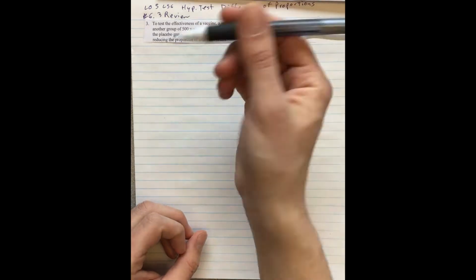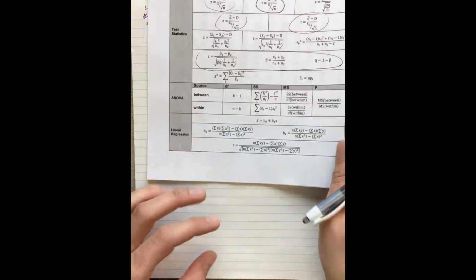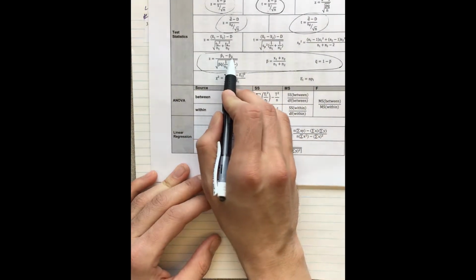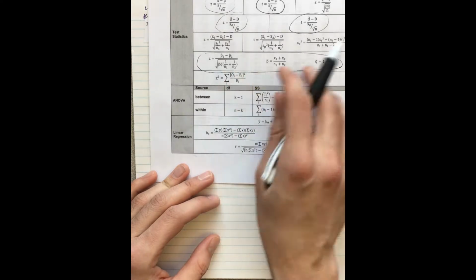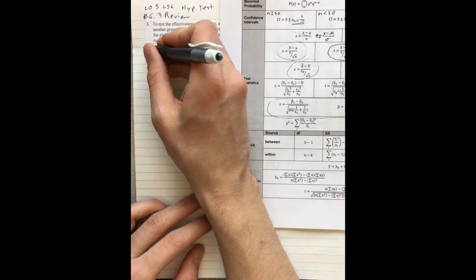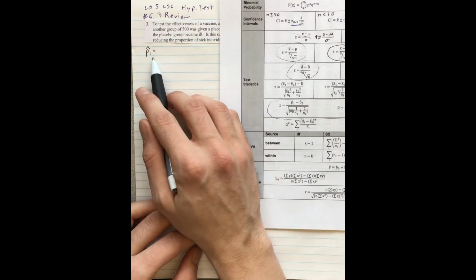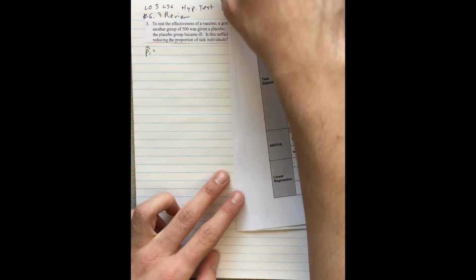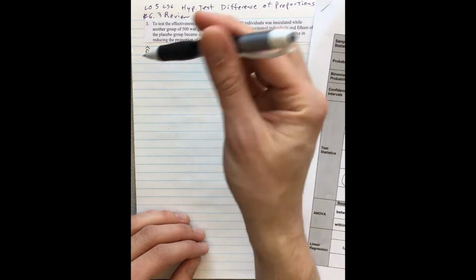So number one, well, why don't we figure out which values we have first? There are a few different things going on here, and we have to make sure that we have the correct values. So P1 hat is the sample proportion for the first group. Just because of the way the question is written, we'll assume the first group is the vaccinated individuals.